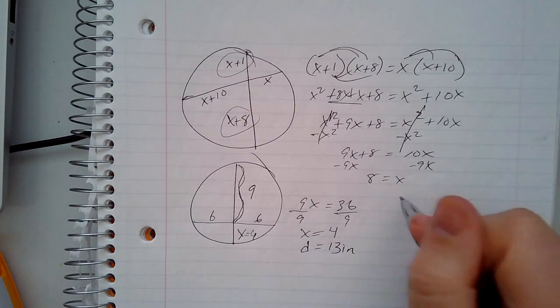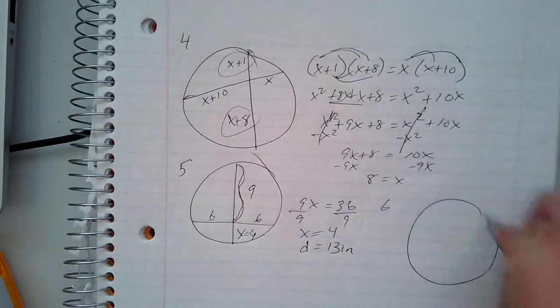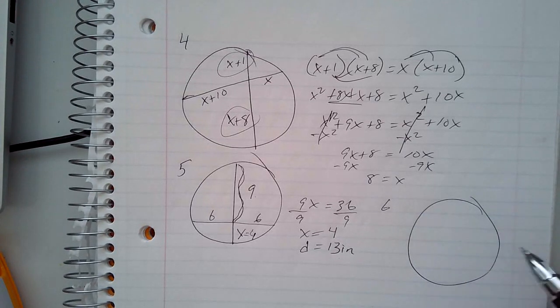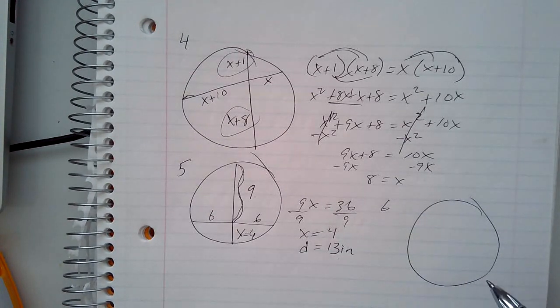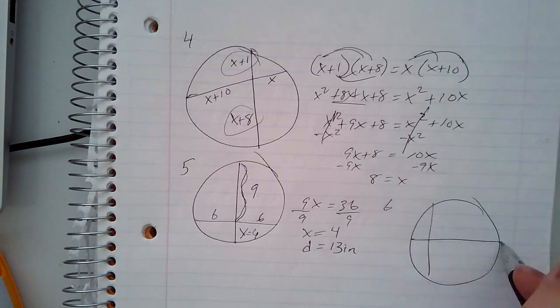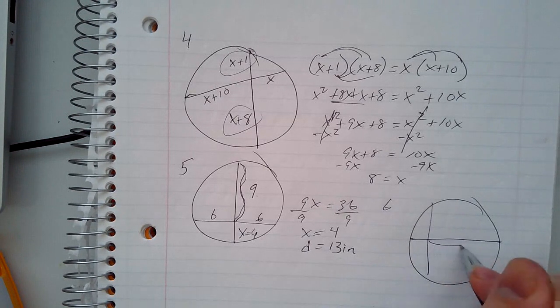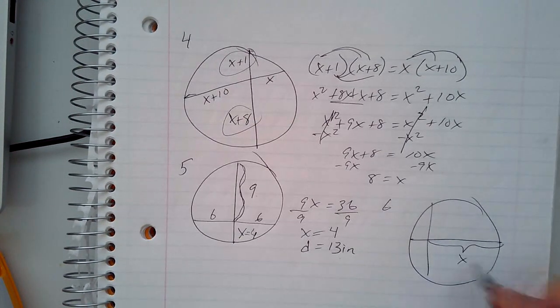All right, number 6. That was number 5, that was number 4, this is number 6. It says, find the radius of the circle. Okay, we can do that. This whole thing here is going to be x.